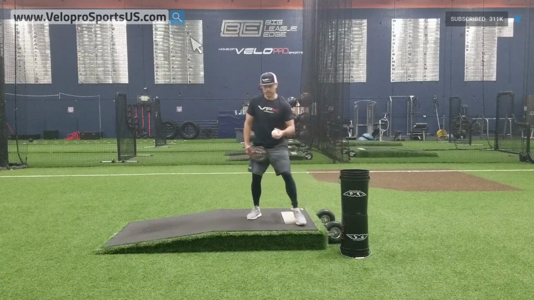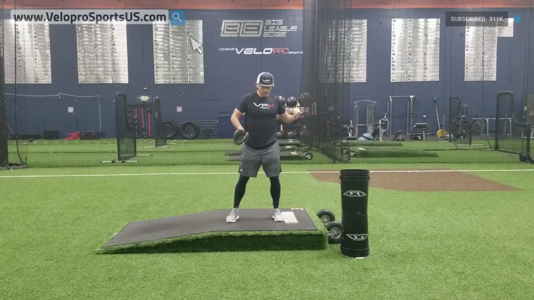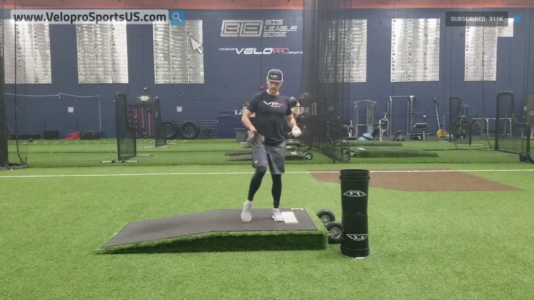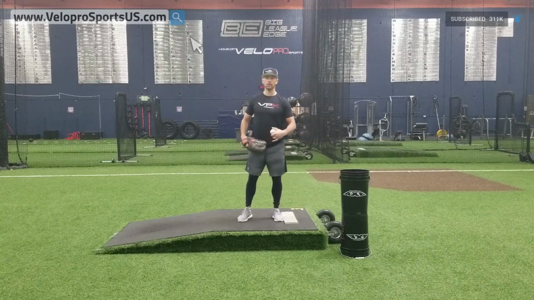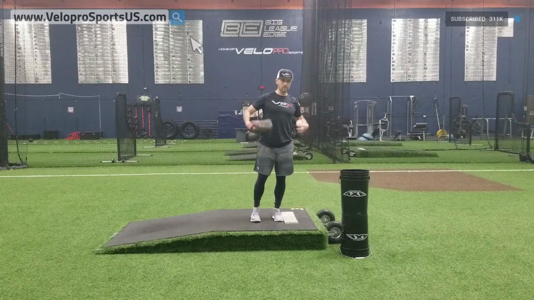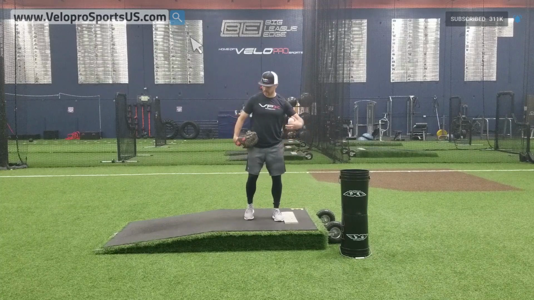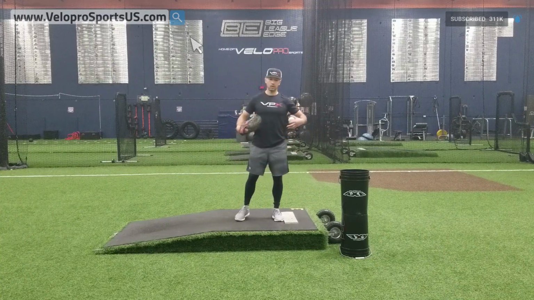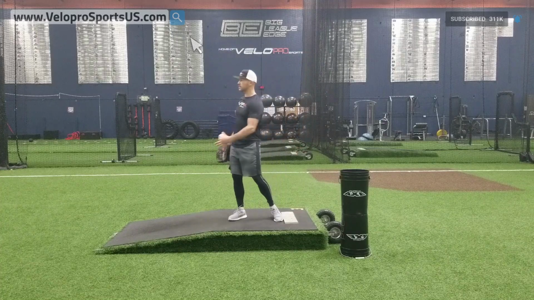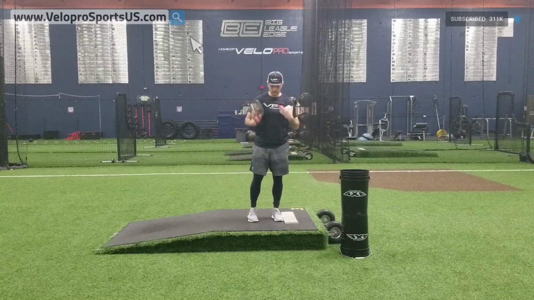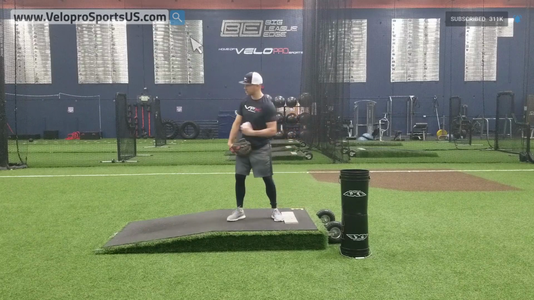Why do we do that? Really simple. I've got to create energy, right? So energy, force, that's the force load or energy load, is going to be mass, how big you are, times acceleration, right? So if I've got a big body, I don't have to accelerate as fast. If I've got a smaller body like myself, I've got to accelerate more.